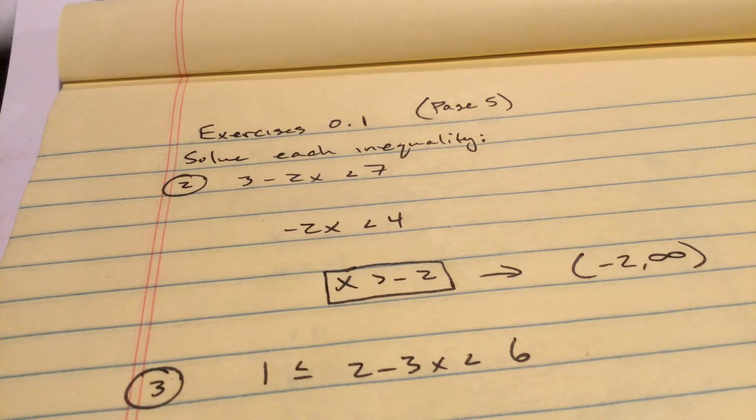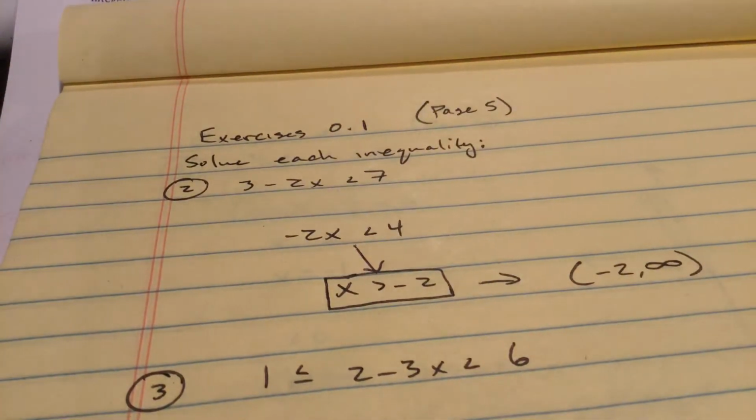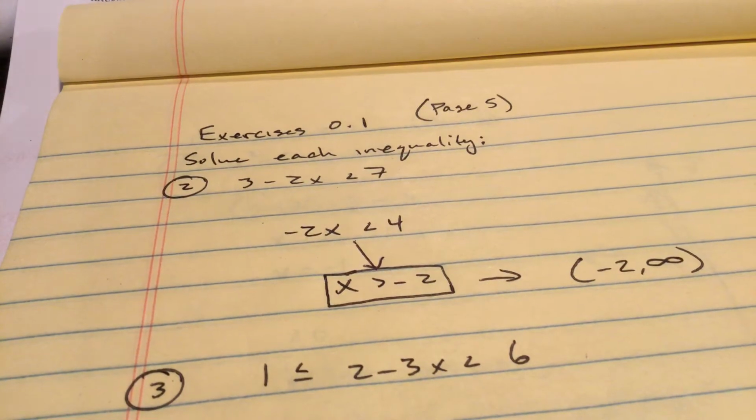Exercises 0.1, page 5 in that review unit packet. Number 2, solve each inequality. This is a pretty easy one, from Algebra 1, Algebra 2. Subtract 3 from both sides. When you divide by a negative, you know to flip the sign. So x is greater than -2 is one way to write it.